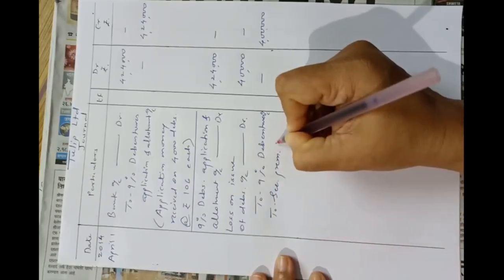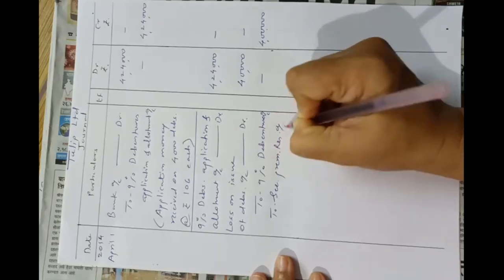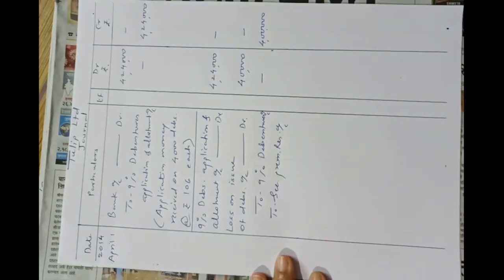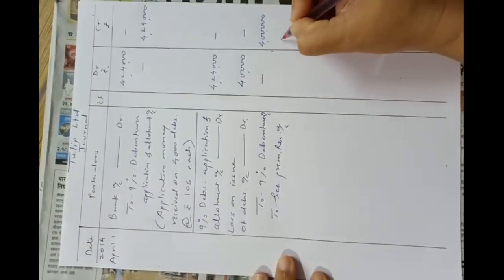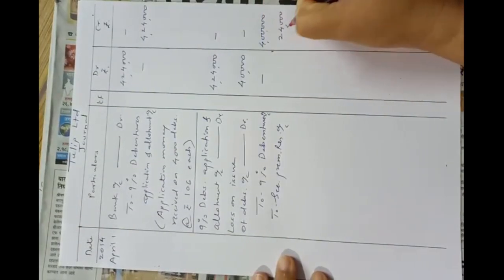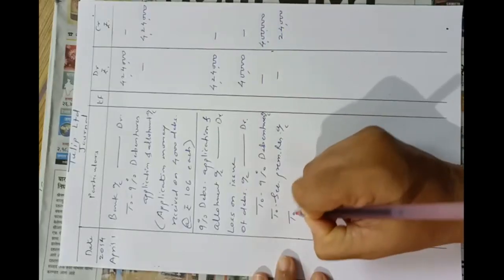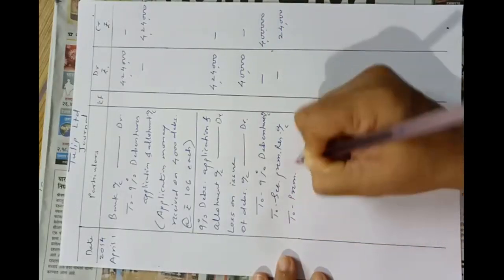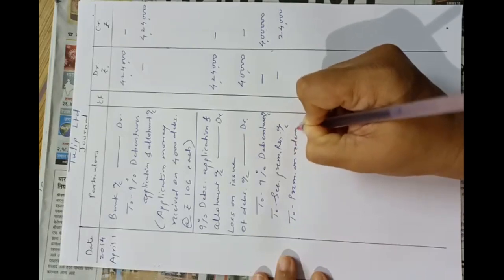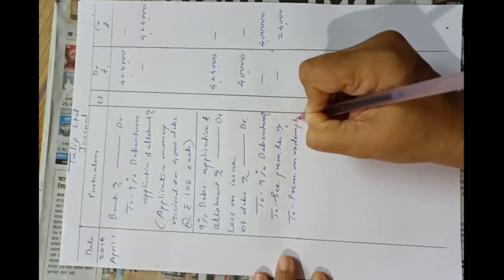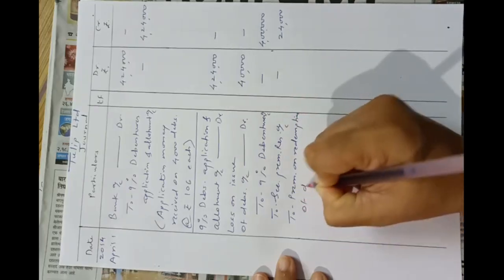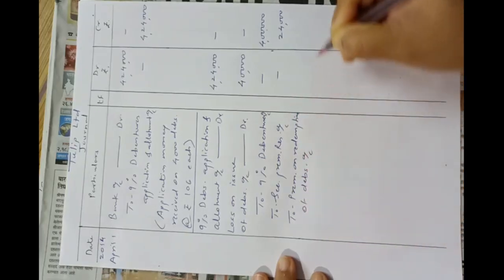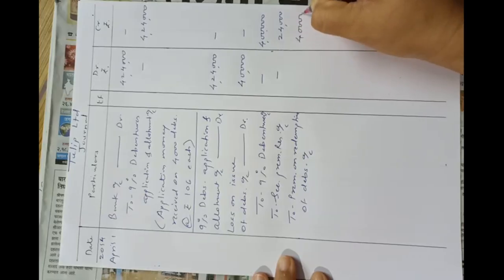To securities premium reserve account. Here we have to write the premium at the time of issue, that is 24,000, and to premium on redemption of debentures account, that is 40,000.